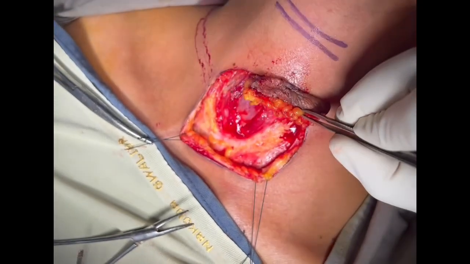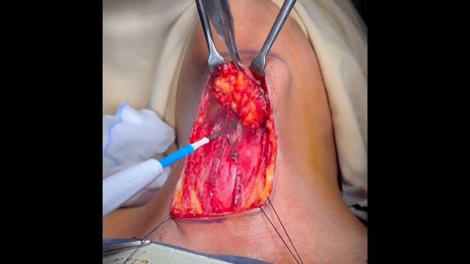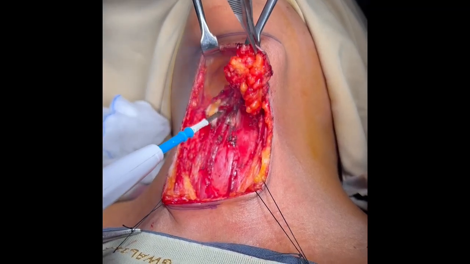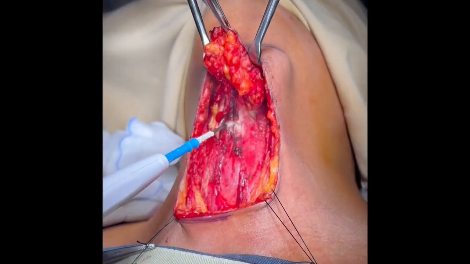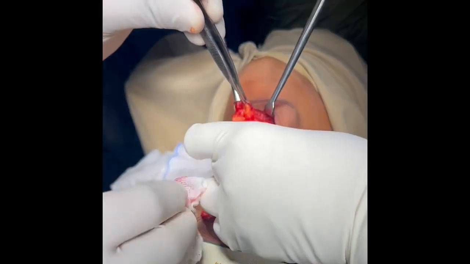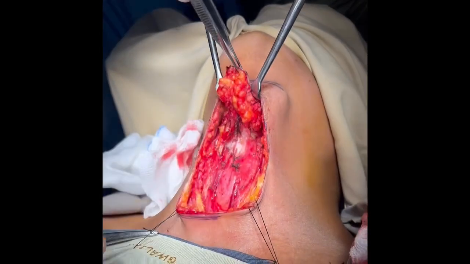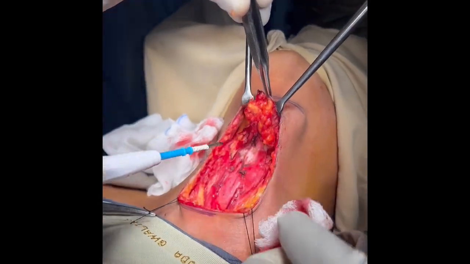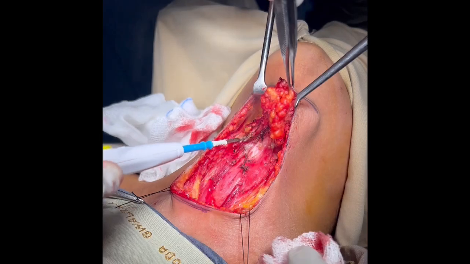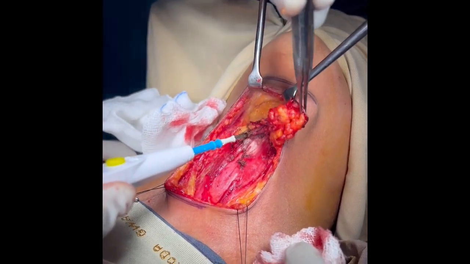In this case, I put two incisions because of previous surgical scar in the lower neck, and the second one to go into the posterior hyoid space. So this is a step ladder extended Sistrunk operation.